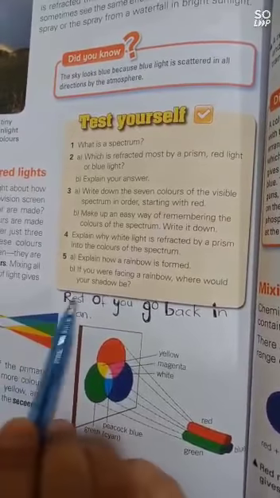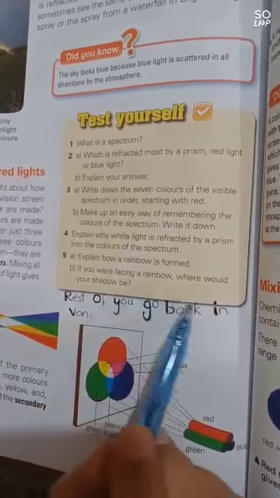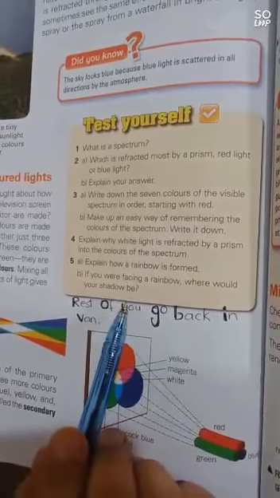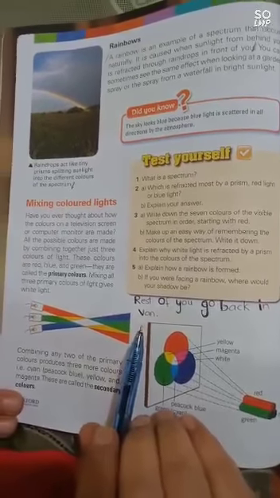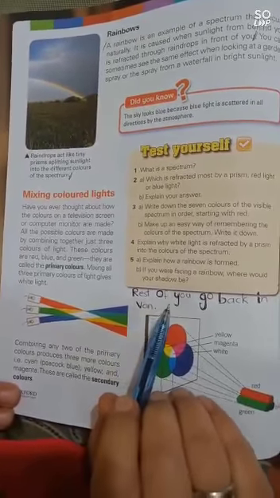Part B. If you were facing a rainbow, where would your shadow be formed? Since the rainbow is formed when the sun is behind us, the shadow will be formed in front of us.